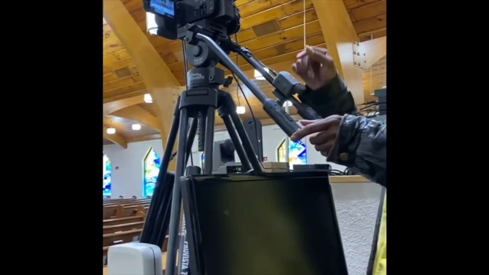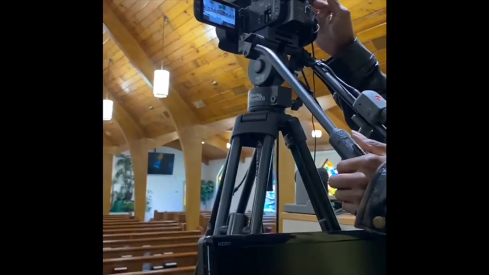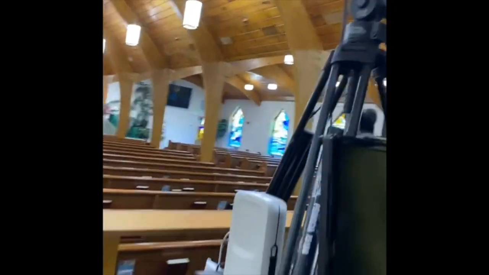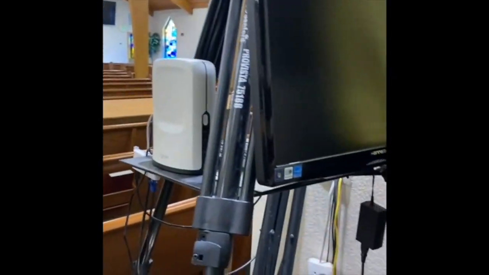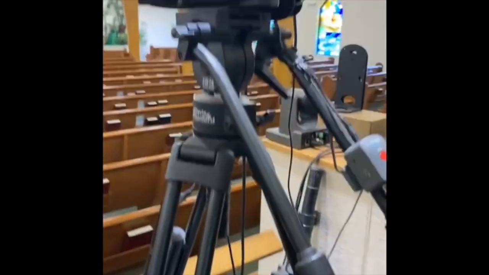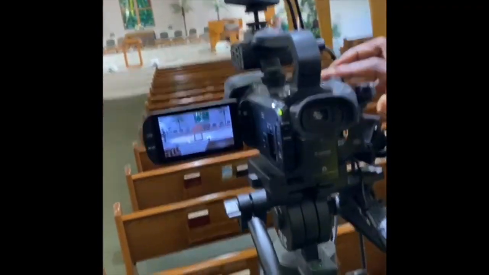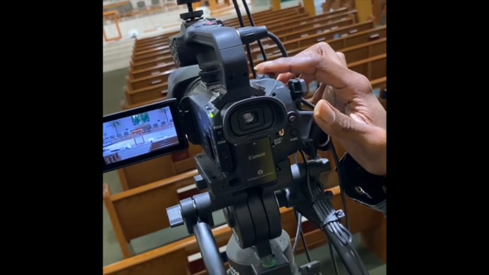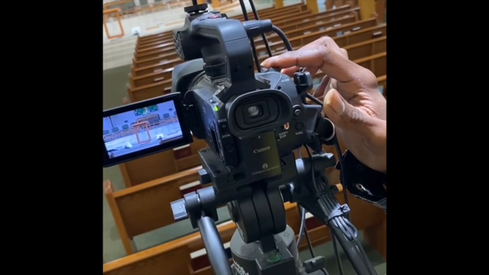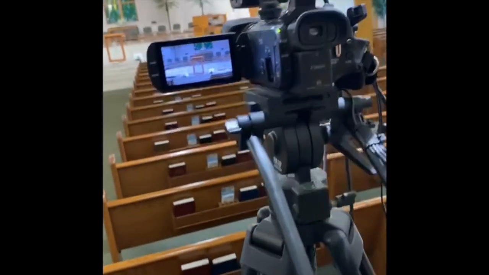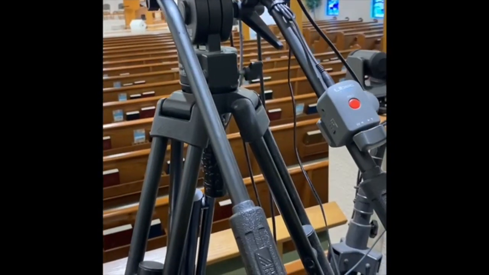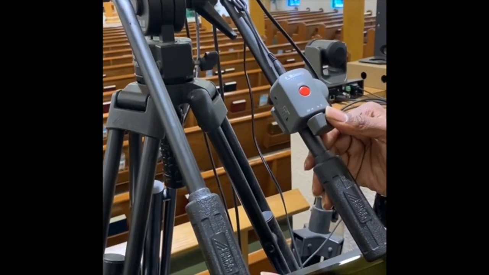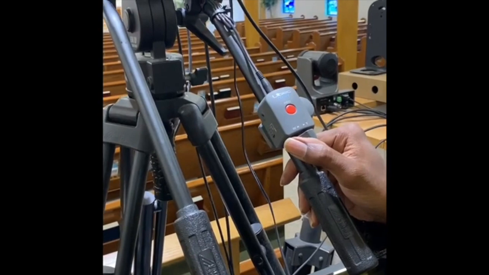There's also another one up here, which can also zoom, but we usually don't use this one. This is the remote control for zooming in and zooming out, and then we have more control of speed.